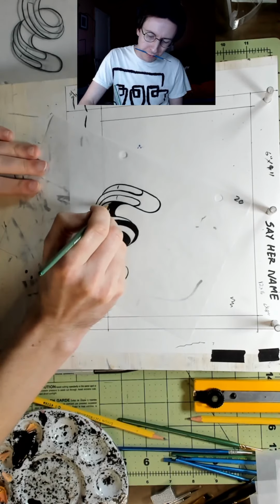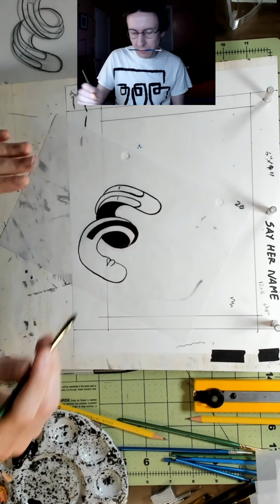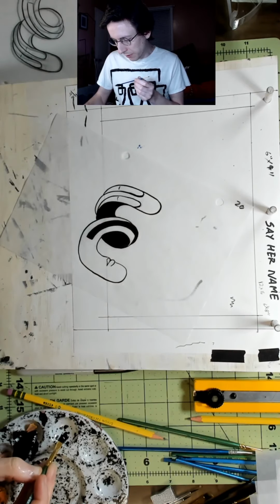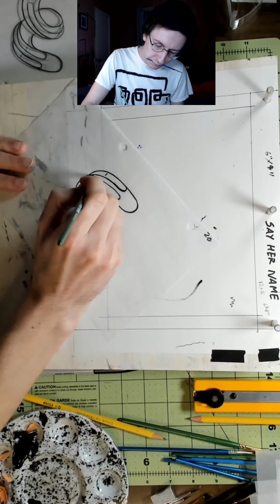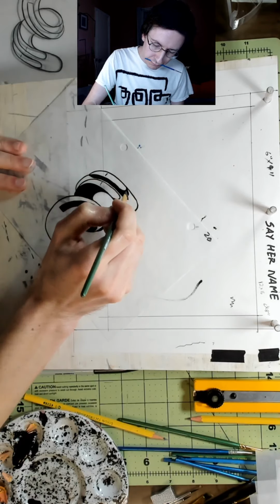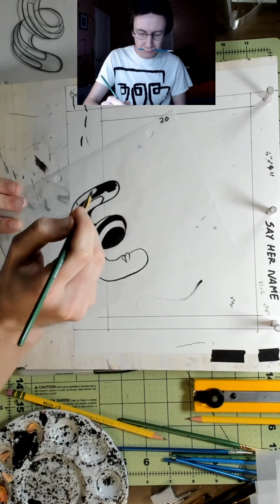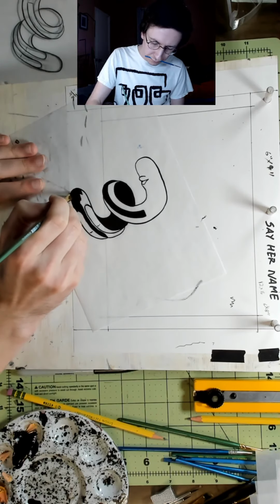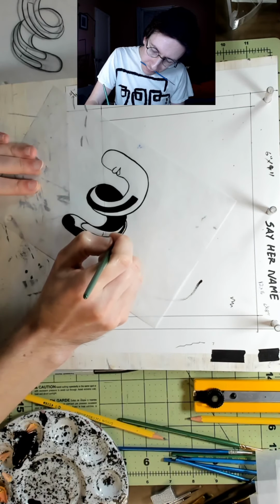And the style and the aesthetic is the textural elements that might be considered mistakes, depending on who's working on the stuff.